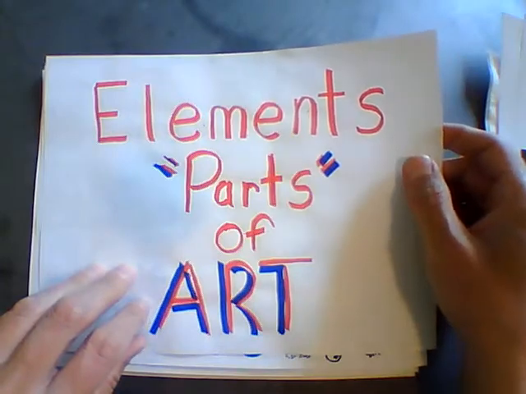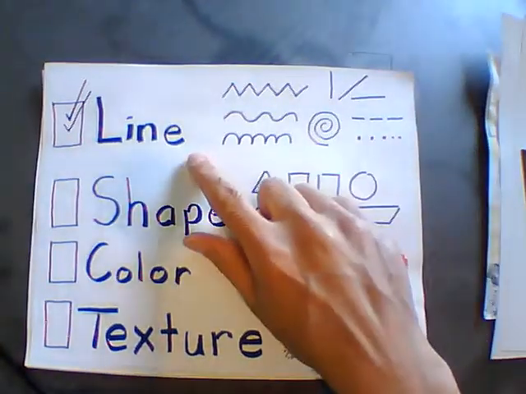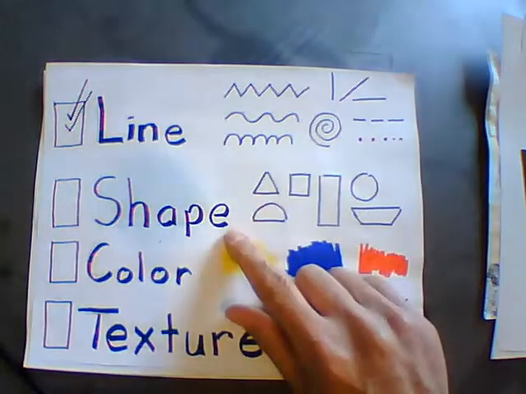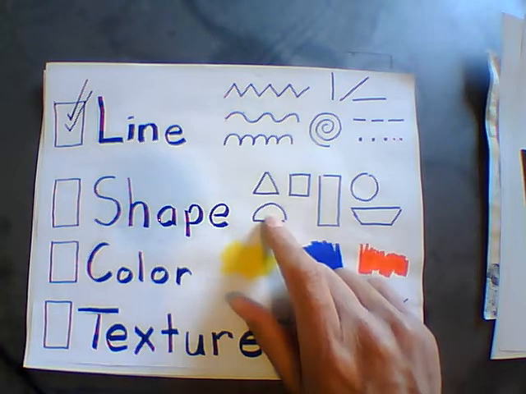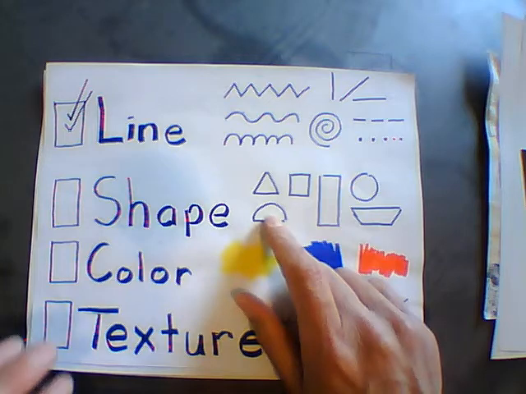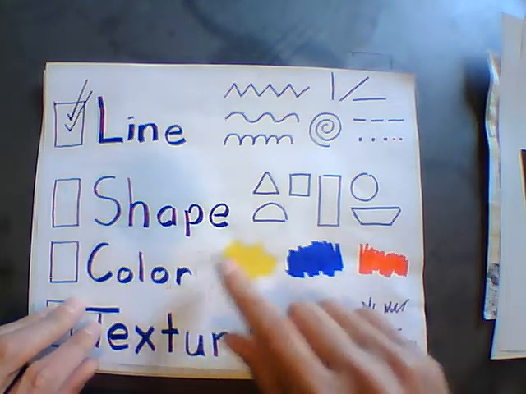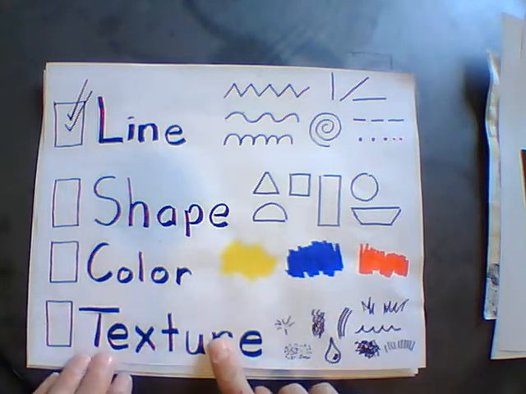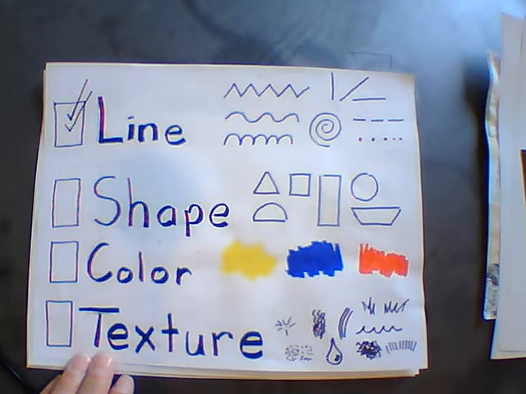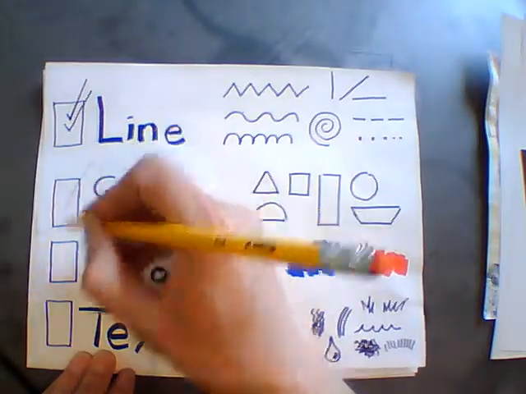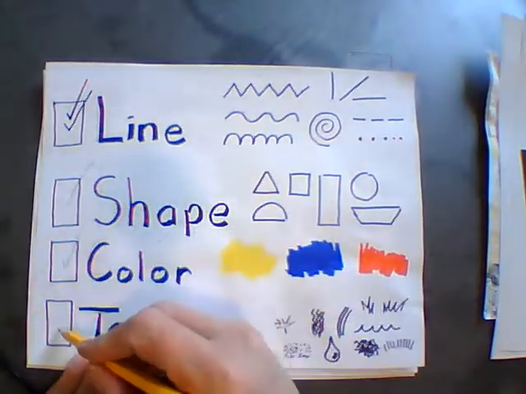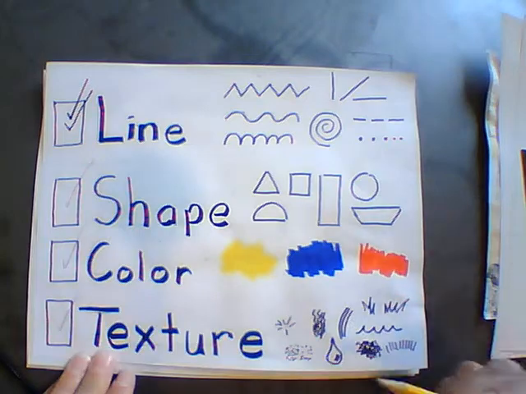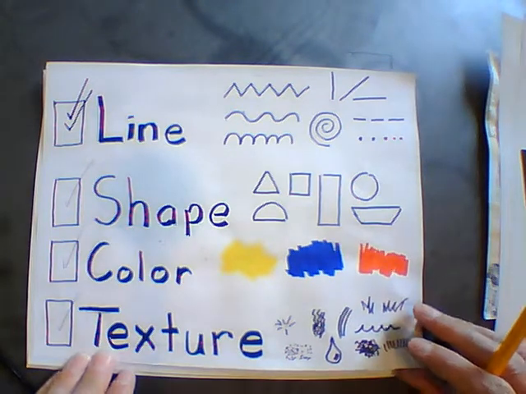So, through all this, through all the parts, we've studied line, we've studied shape. This is what I want all my students to remember. We've studied color, and now we're looking at texture. So I can put a check mark in all those. We got the shape, we got the color, now we're doing texture. So texture can be all kinds of different things.